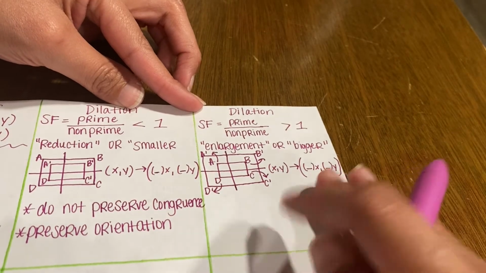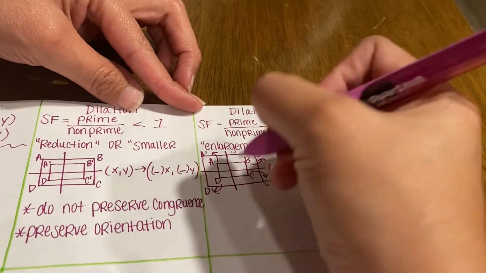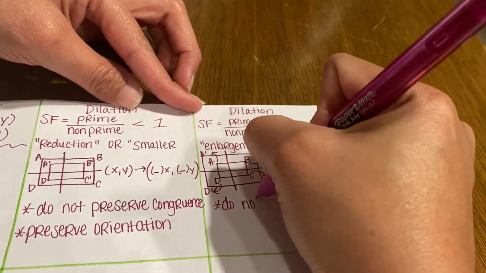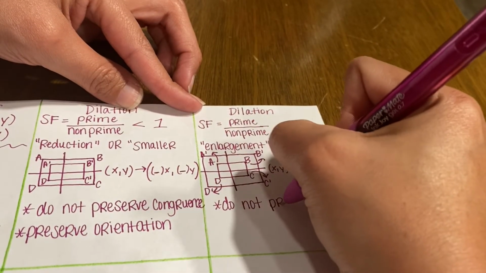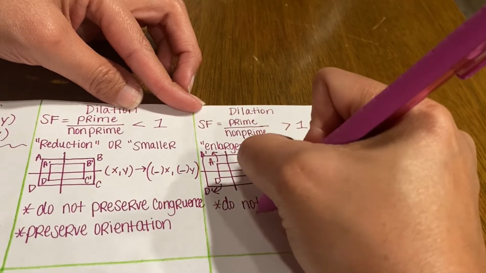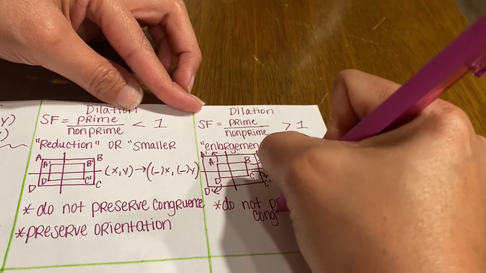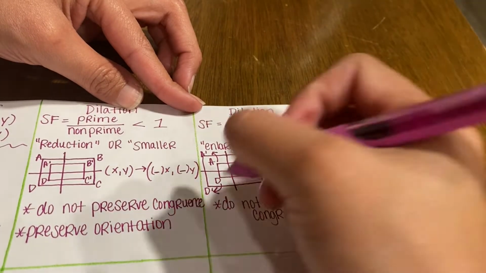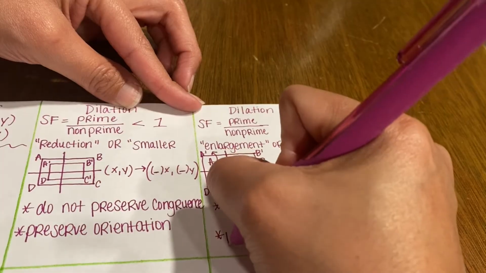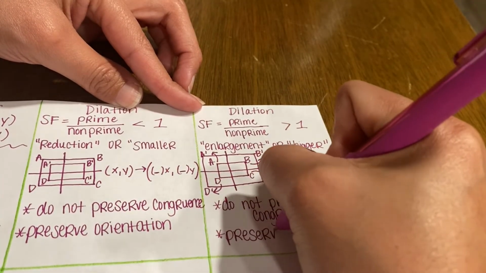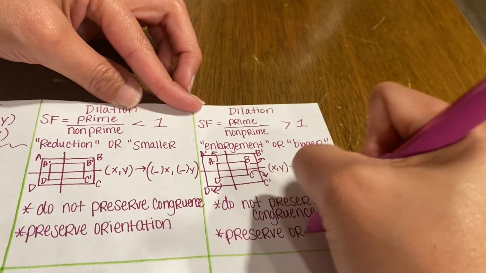That still applies when the scale factor is greater than 1. So they do not preserve congruence, but they do preserve orientation.